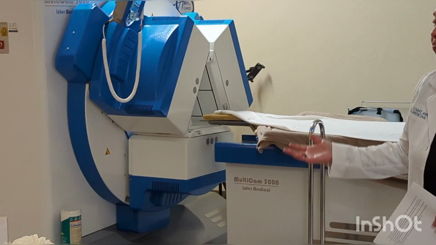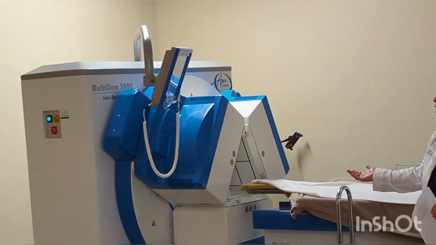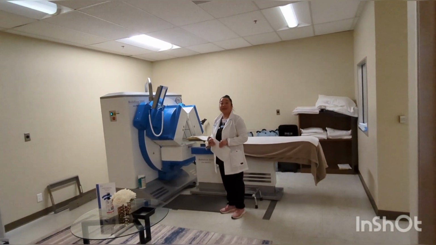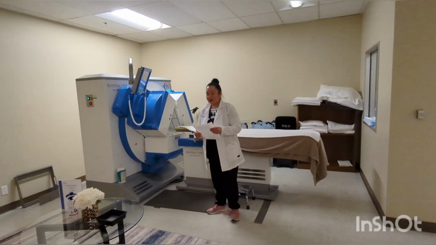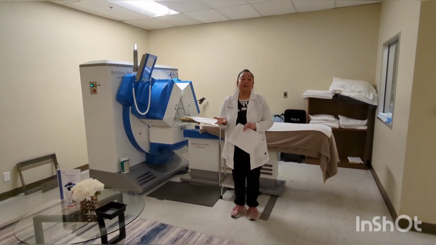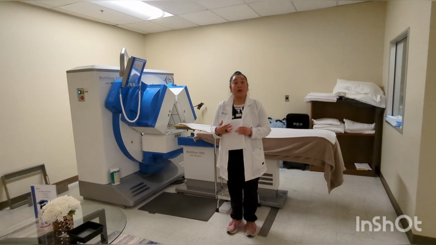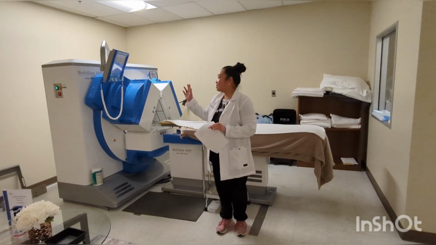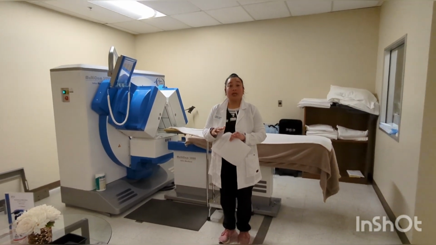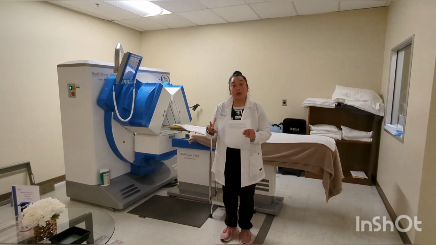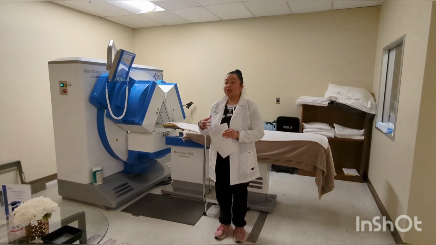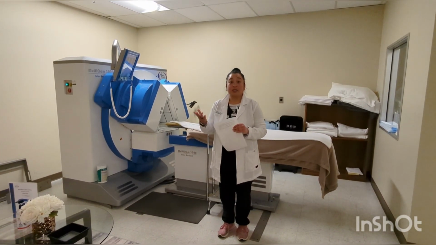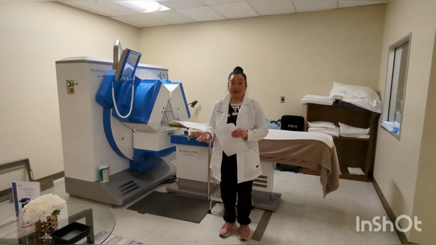This is the camera that we use for our SPECT scans, and this is a Multicam 3000. You might have heard of other imaging modalities like CT or MRI. The difference between CT and MRI versus a SPECT scan is that CT and MRI imaging looks at the anatomy of the organ system. SPECT scans look at the function or the physiology of the organ system that the doctors want to evaluate, and in our case, the brain.